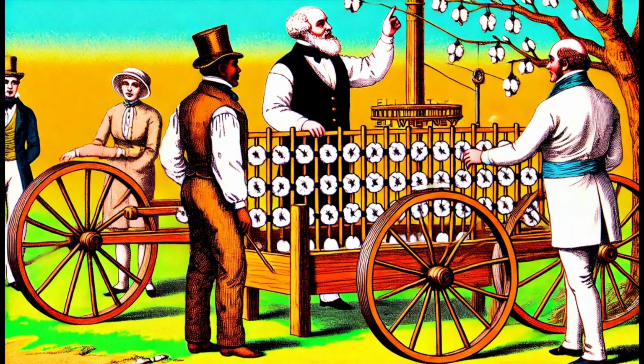Urbanization and social mobility. The rapid urbanization of the Industrial Revolution led to the growth of cities and the development of new social dynamics. Cities became centers of commerce, culture, and innovation, attracting people from diverse backgrounds and creating opportunities for social mobility. The rise of the middle class and the expansion of consumer culture transformed social norms and lifestyles. The increased availability of goods and services improved living standards and created new possibilities for leisure and entertainment.